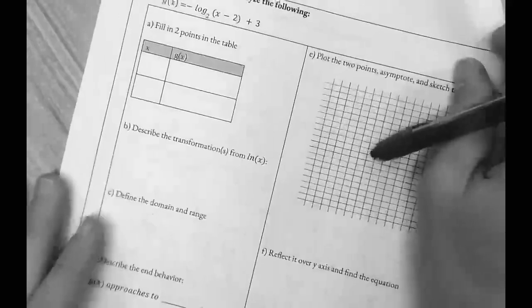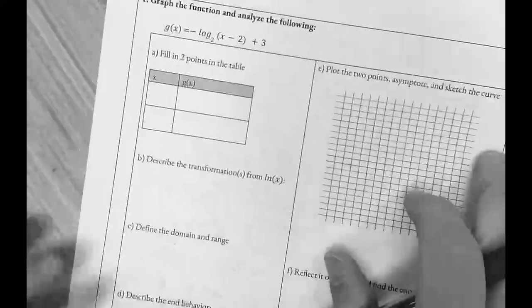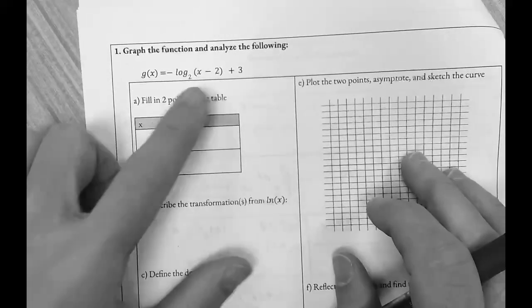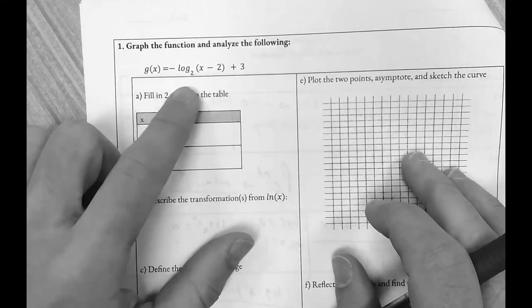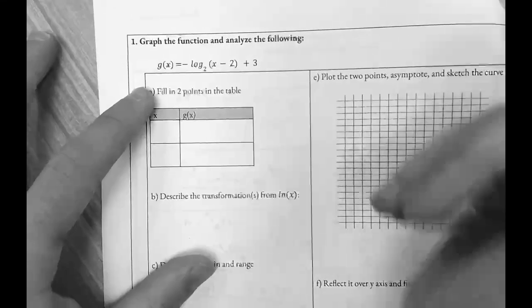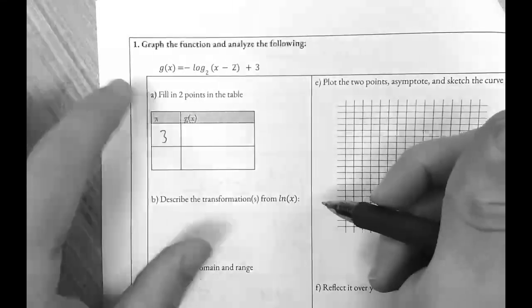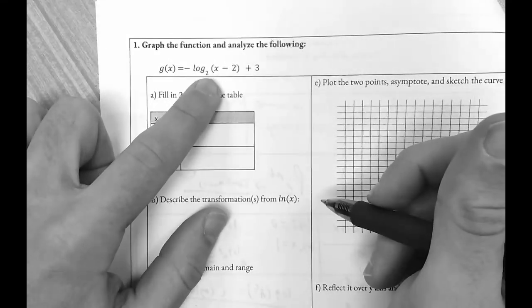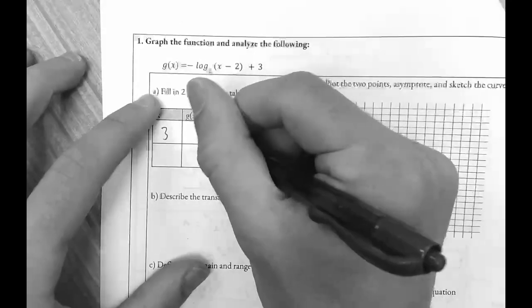Graph the function and analyze the following: log base 2 of (x minus 2) plus 3. Find two points for the table. The two points you want to go for are to set the inside equal to either 1 or the base. Let's set it equal to 1. To set it equal to 1, we make x 3. When I plug in a 3, log of 1 is 0, so the value is just 3.